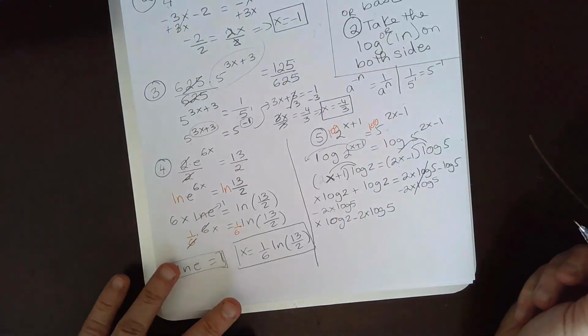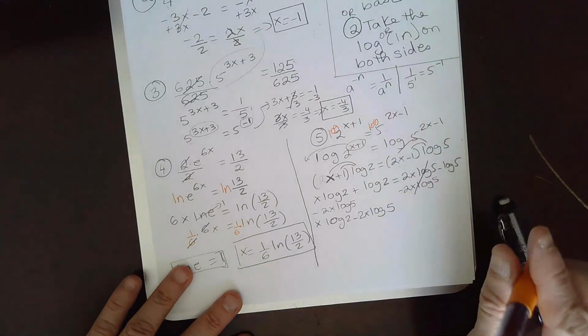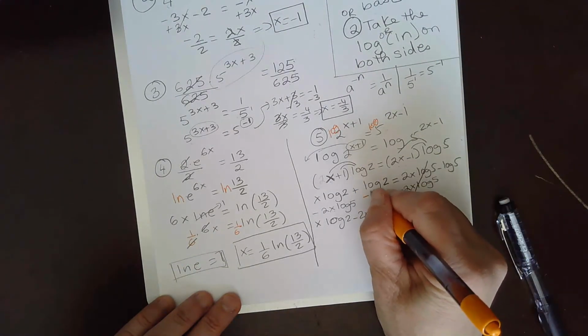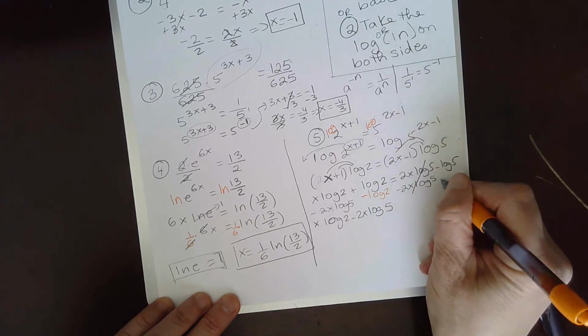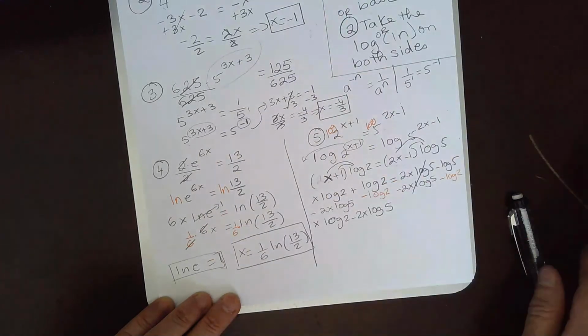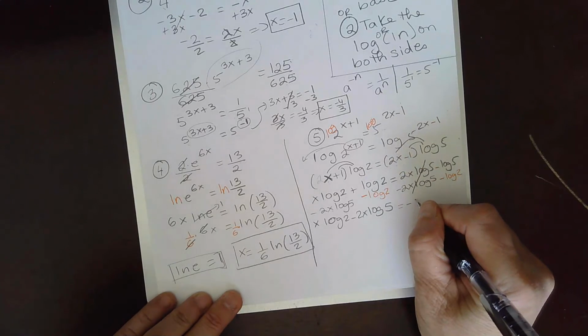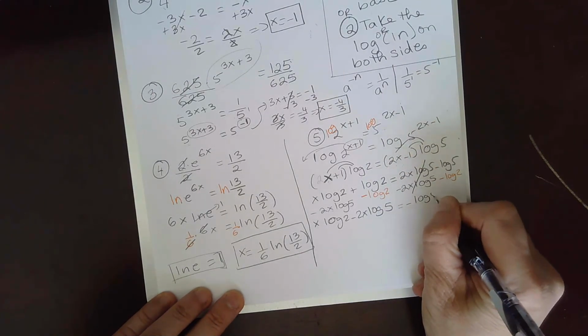I can also take this to the other side, so let me subtract log 2 with another color. So minus log 2. So I get the x on the left side of the equation, and the logs on the right side of the equation. Negative log 5 minus log 2.